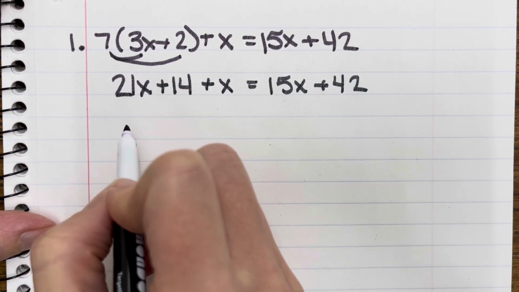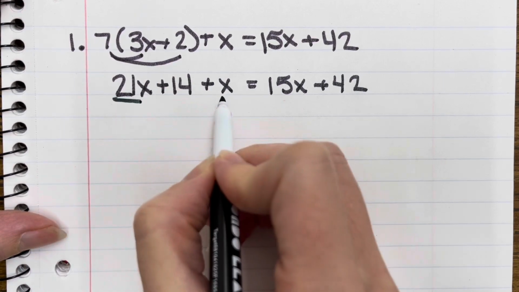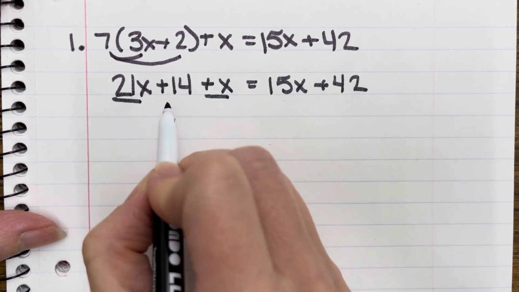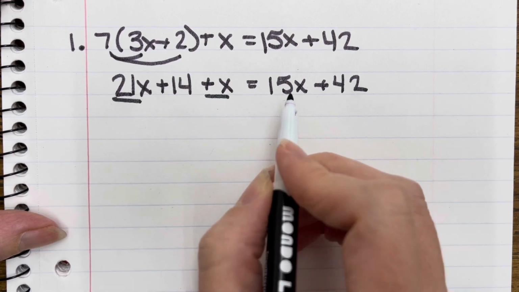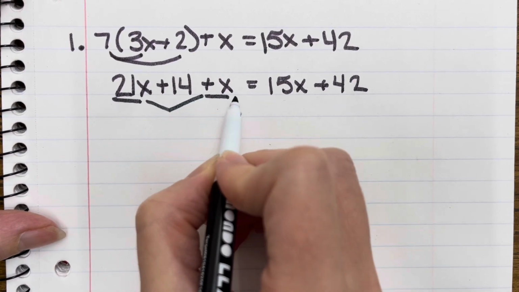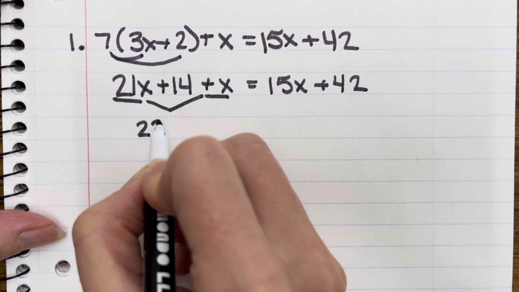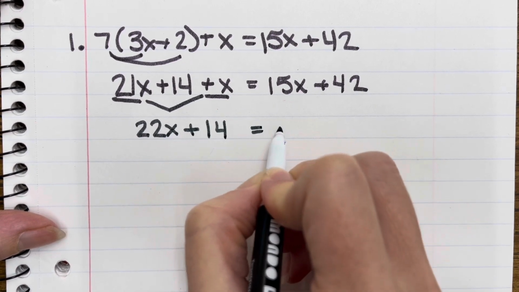Step 2 is to combine like terms. On the left, we have these x's here, but we don't have any other integers. And on the right, those are not like terms, so we can't combine those. So let's combine these. 21x plus another x would be 22x. And then I'm going to copy everything else.